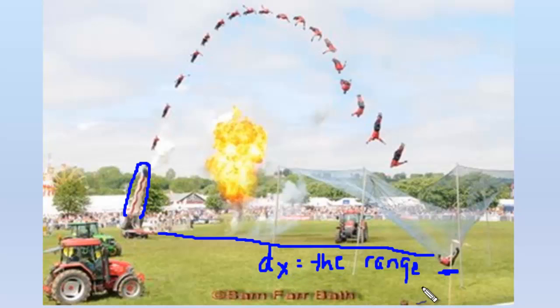The other thing that's of interest to people is how high does the guy actually get into the sky? How high up does the projectile take him? And of course, that happens halfway through the path, and that would be our dy max.